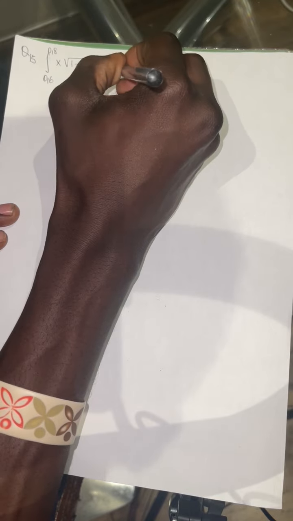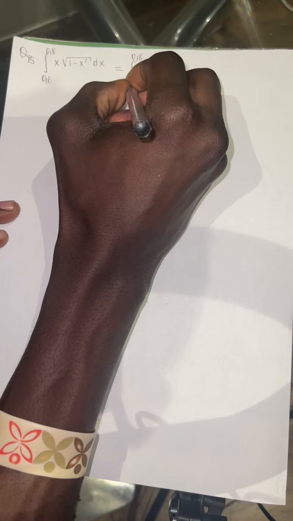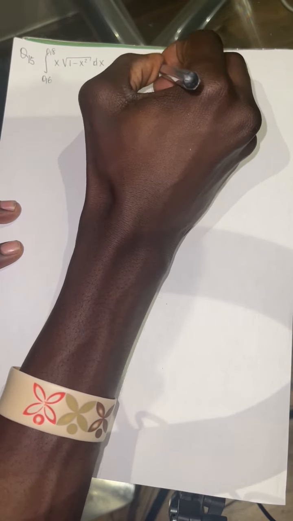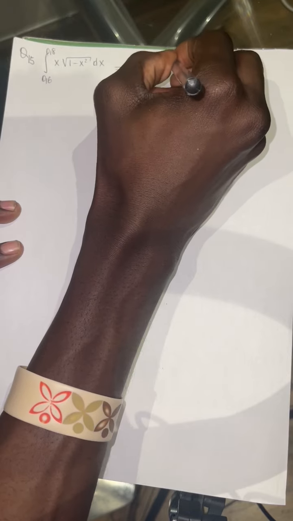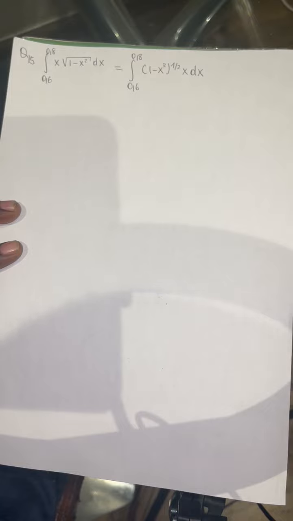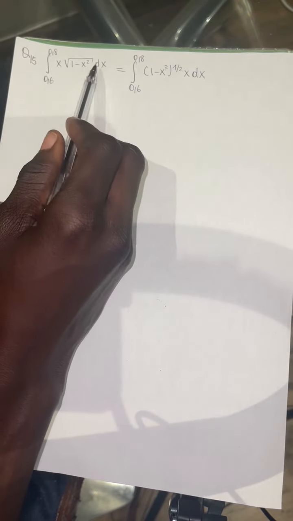First, we rewrite this integration like this: the integral from 0.6 to 0.8 of the bracket 1 minus x squared to the power 1 over 2, and then times x dx. I didn't change anything, I just wrote the root in this form and put the x there.